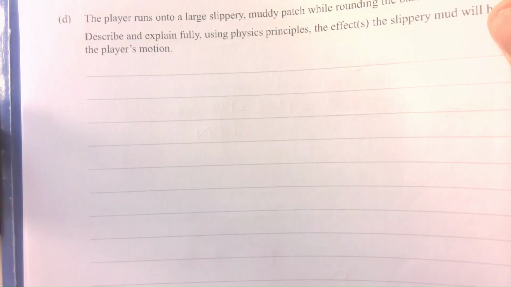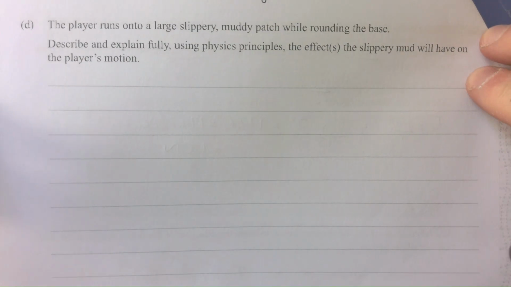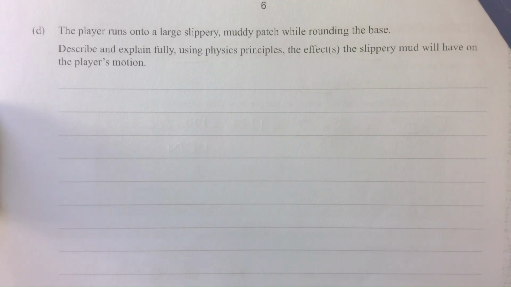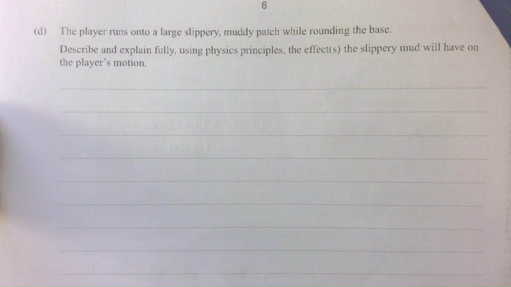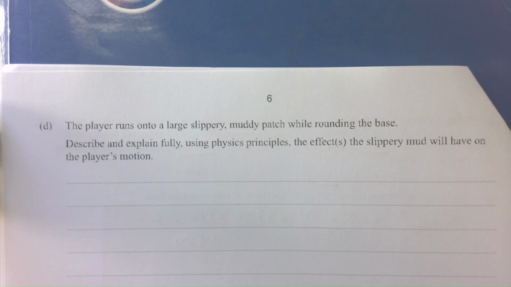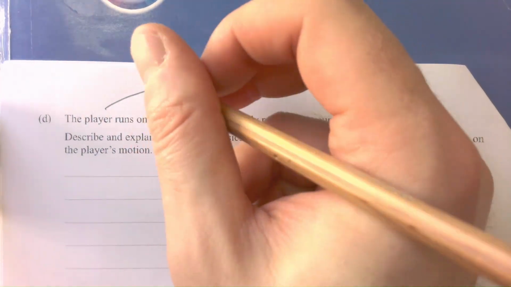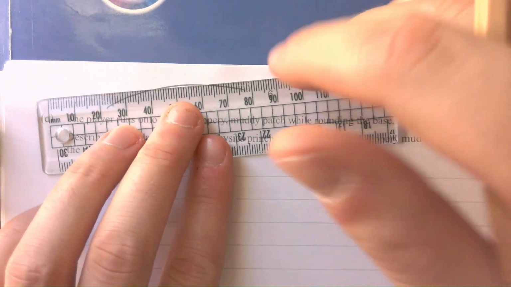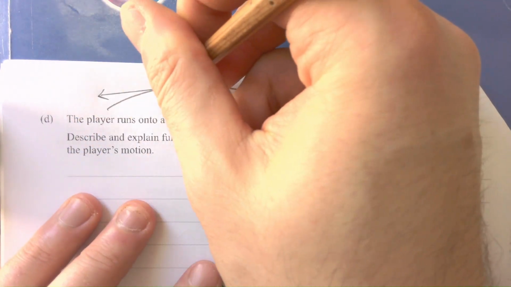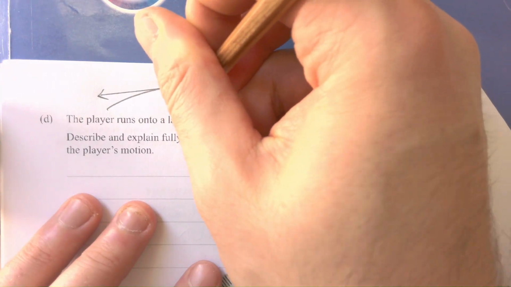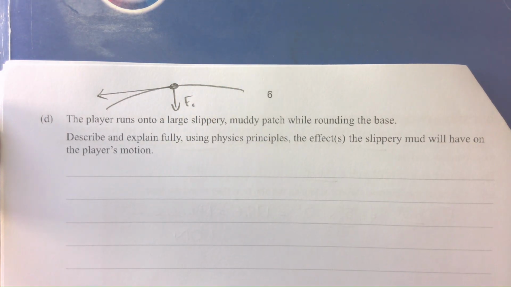Now, part D. We are told that the player runs onto a large, slippery, muddy patch while rounding the base. Describe and explain fully, using physics principles, the effect the slippery mud will have on the player's motion. Now, I'm going to draw just a very quick arc with this guy's motion on it. So we've said before that he has his velocity here and his force due to friction going inwards.